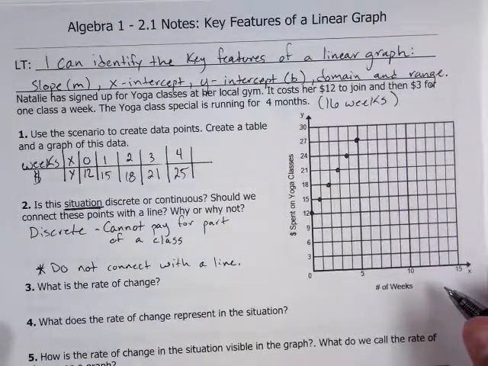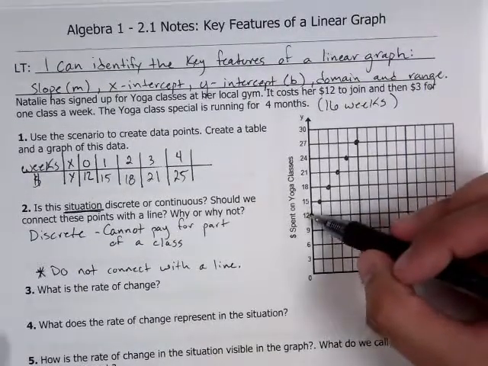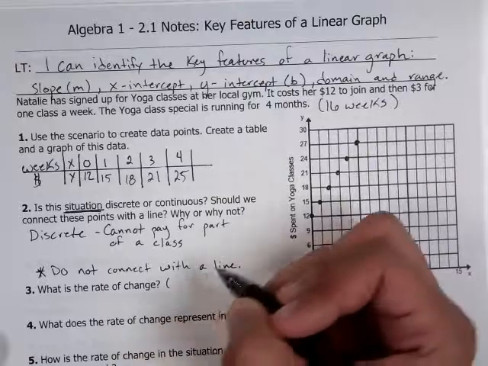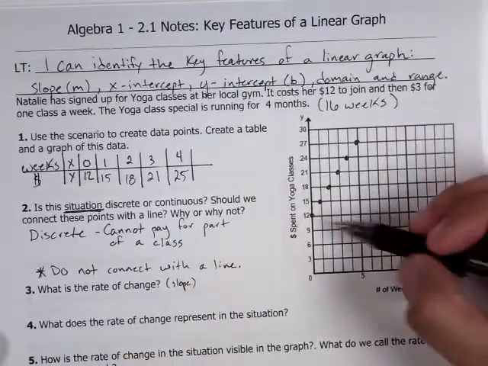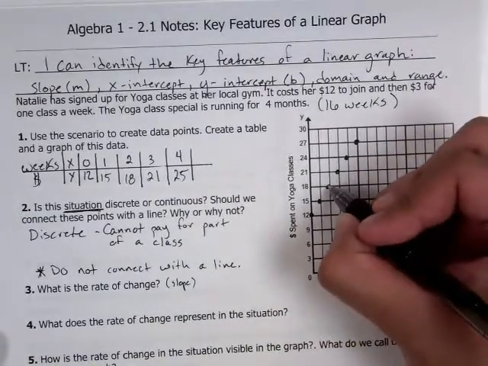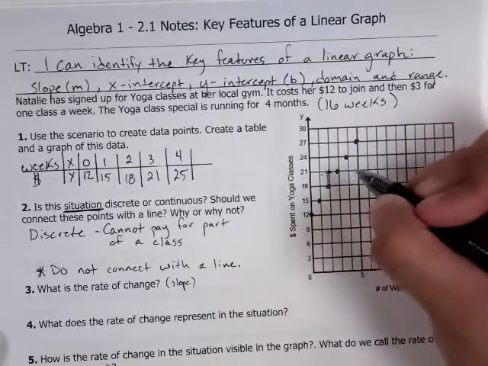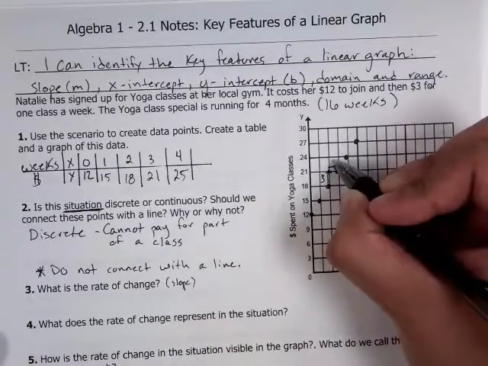What is the rate of change? So what is the rate of change? What's another word for rate of change? Slope. So our rate of change, we go up 3 units and over 1.